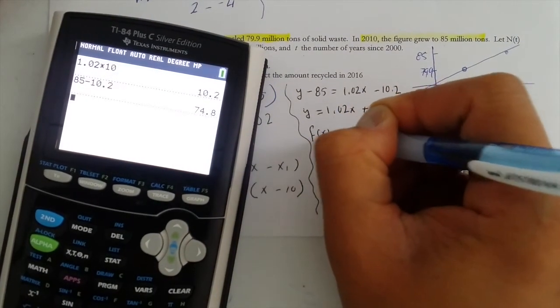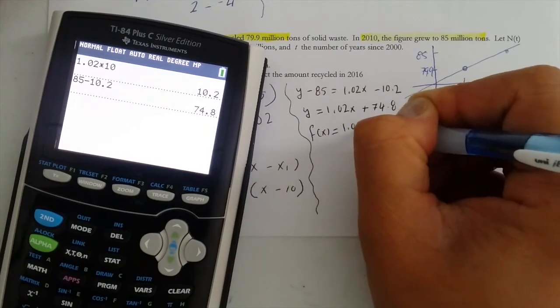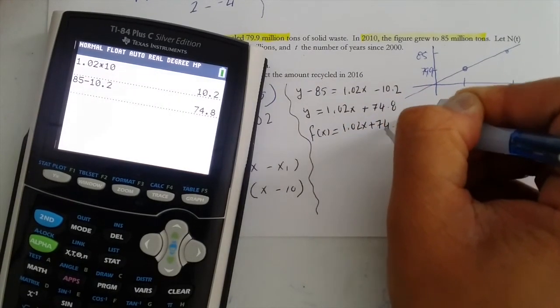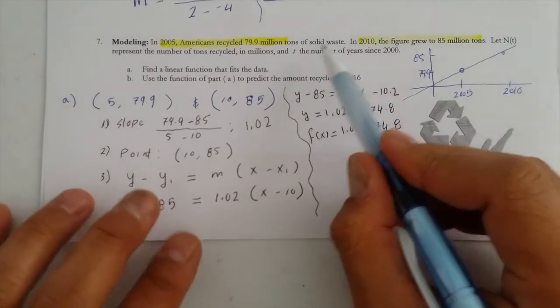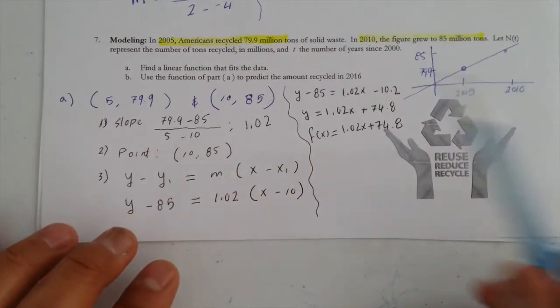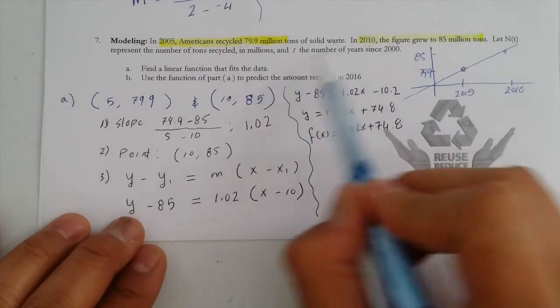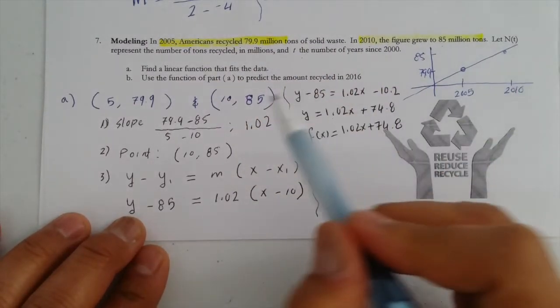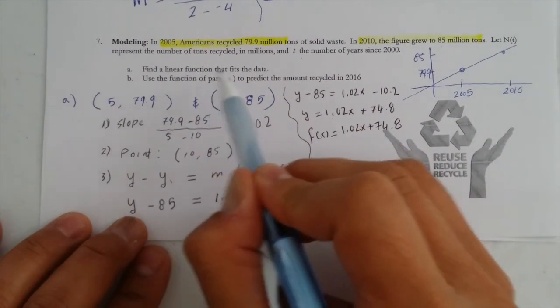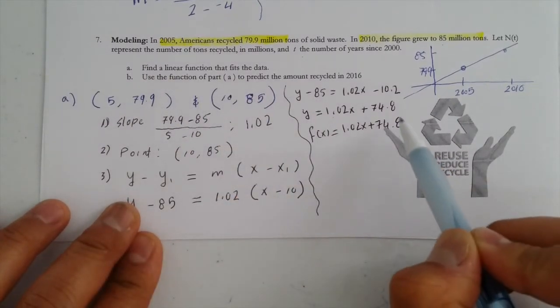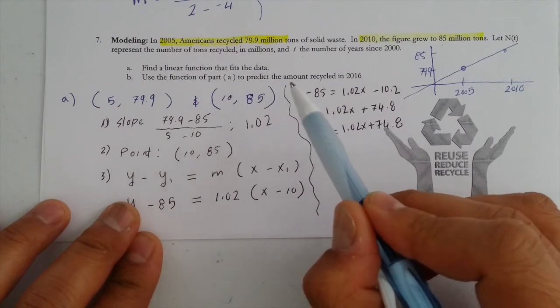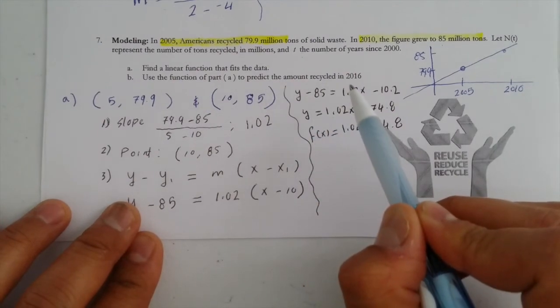So this is the function that models the growth of solid waste Americans recycled, with the data that we're given. We completed part A, finding a linear function. Part B: use the function in part A to predict the amount recycled in 2016.